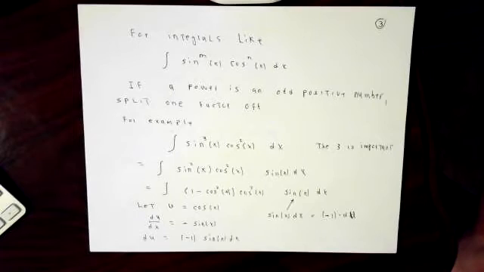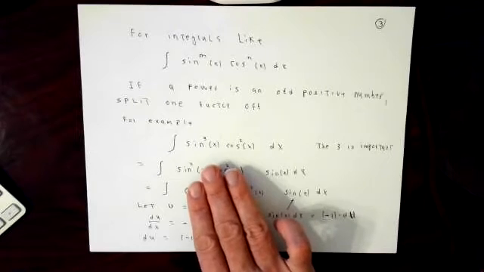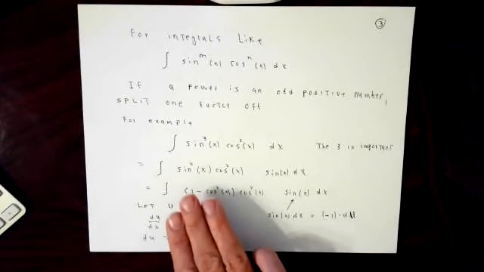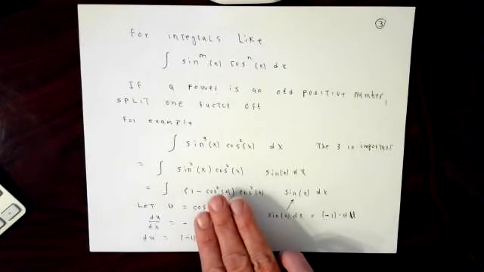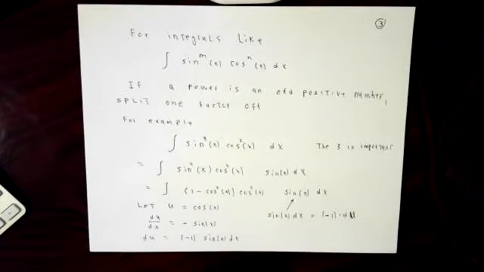For integrals that involve powers of sine x times powers of cosine x, the easiest case is when one of the two powers is an odd positive whole number. For example, in the integral of sine cubed of x times cosine squared of x with respect to x, the 3 is important to us. When you have such a power, split one of the factors off so that you have only sine squared x cosine squared x left, and write the sine of x down beside the dx.